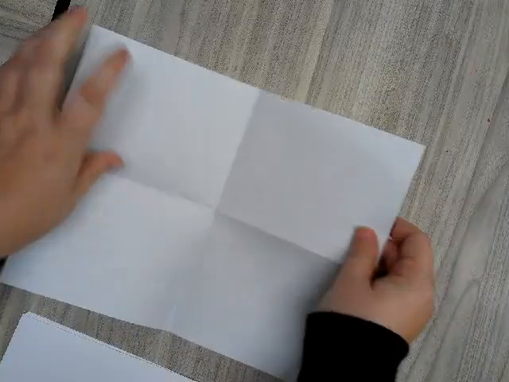Remember, first thing I need y'all to do is fold your paper into 4, because this is how we are going to show our work. So I need you to fold your paper into 4.